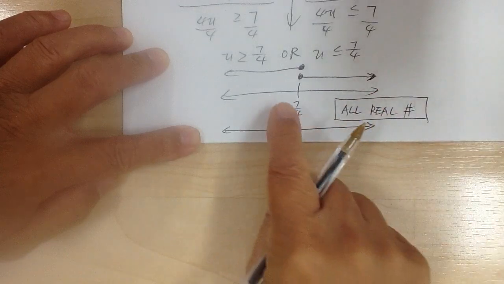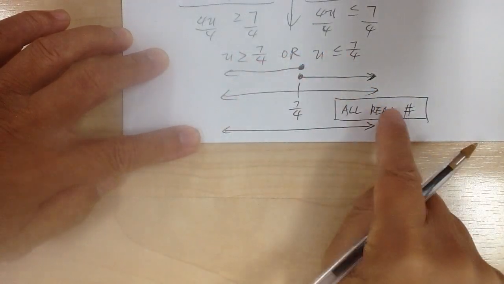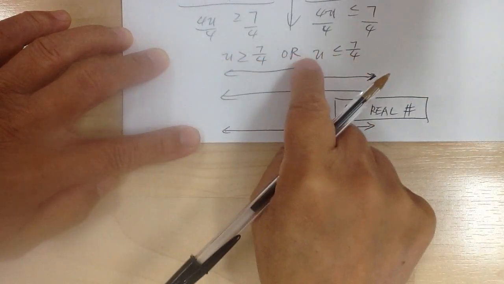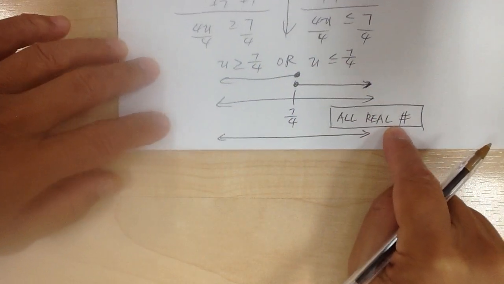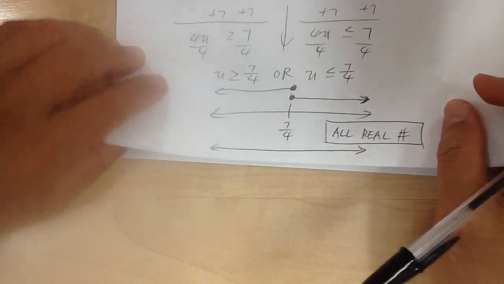Again, that's what I mean by you always have to sketch it out to check, because this may or may not be the final answer. In this case, this is not the final answer. The final answer is this. So you can always sketch it out to check.